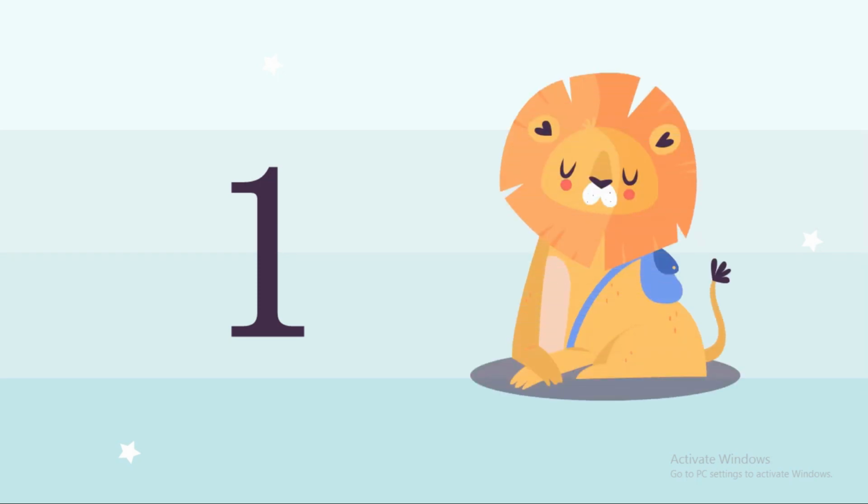1. The number which you are looking at on the screen is 1. When we talk about 1, it means that we talk about only one object. Here you can see a sleeping lion. How many lions are there? There is only one lion on the screen. And you can see the number is also 1.